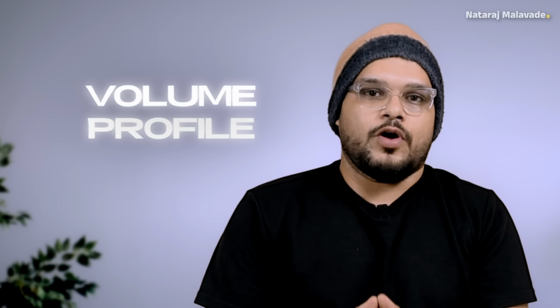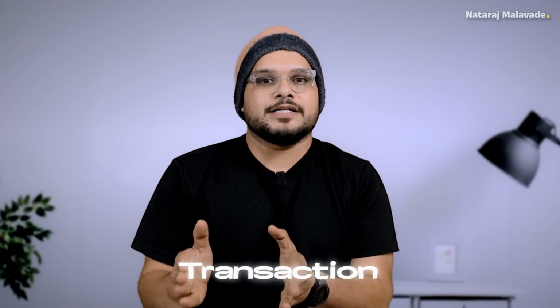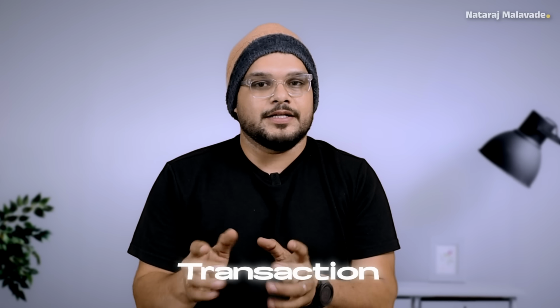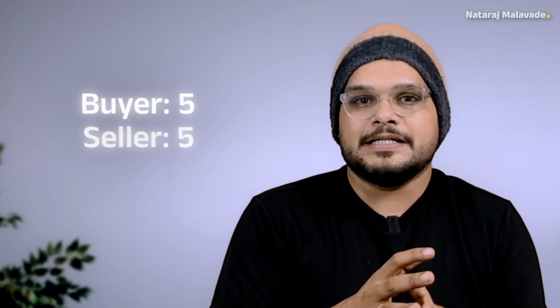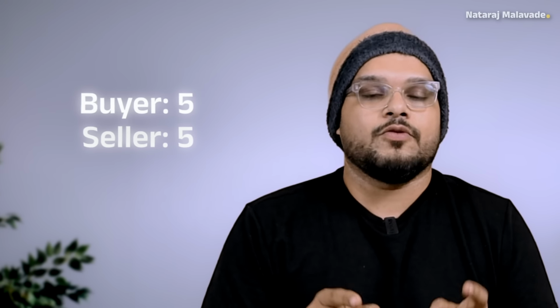Now, let's start by breaking down the concepts of volume profile. Basically, there are two different terms, volume and profile. In the first place, volume in simple terms refers to the transactions between buyers and sellers. To be precise, the number of transactions that happen between buyers and sellers. For example, if a buyer purchases 5 contracts and a seller sells 5 contracts, a trade has happened, and in this case, the volume is 5.